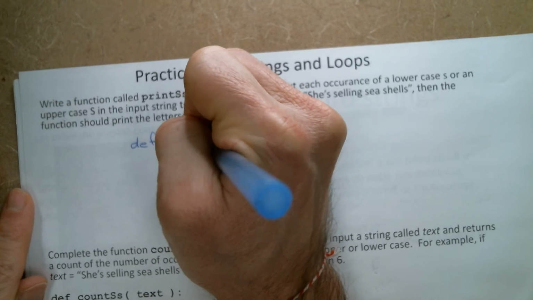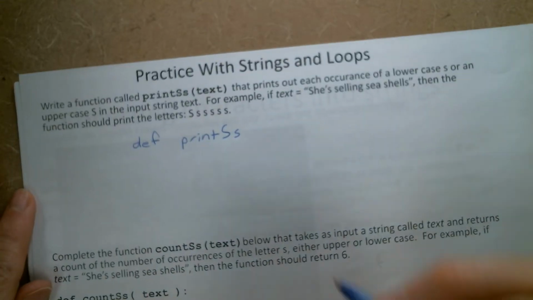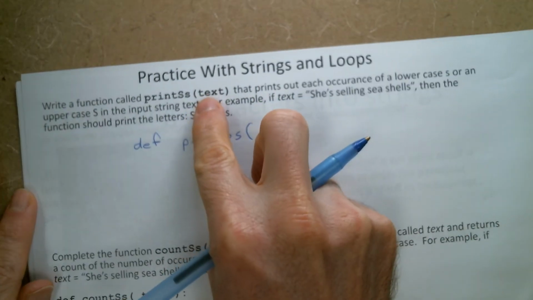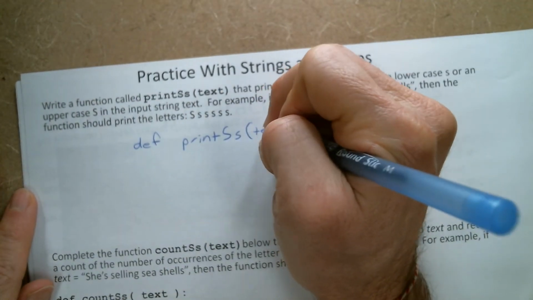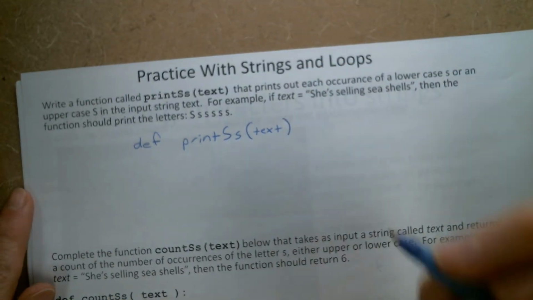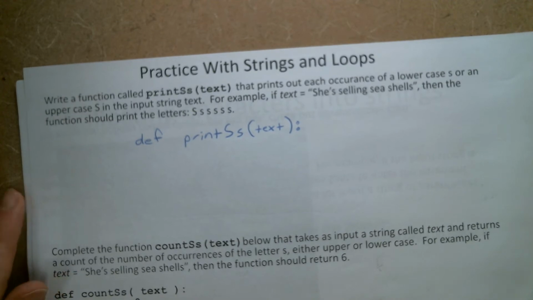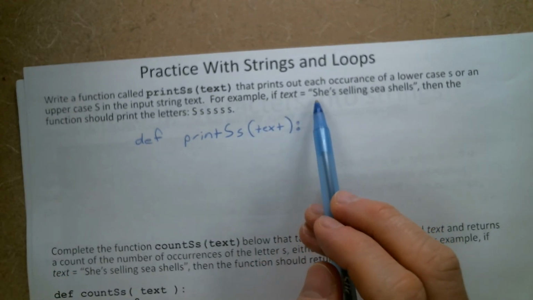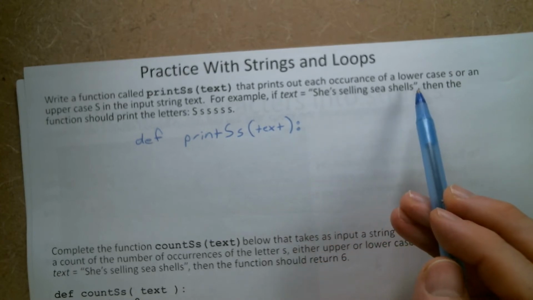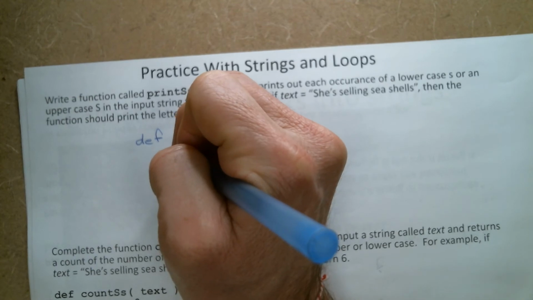So we're going to call it print uppercase s, lowercase s. It tells us that our input variable or our parameter there is going to be called text. All right. Anytime we do a function, we need to have our colon at the end of it. And then we're going to indent. All right. So we're going to go through the entire string. So if we're going to go through the entire string, we're going to start with our for loop.